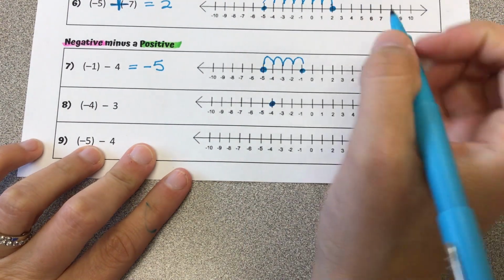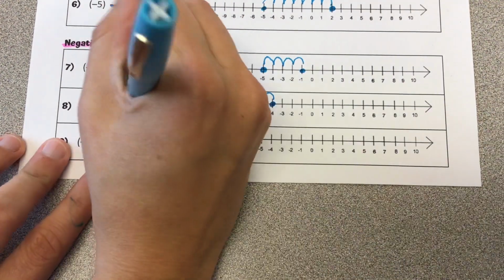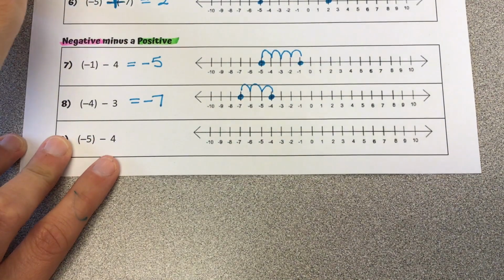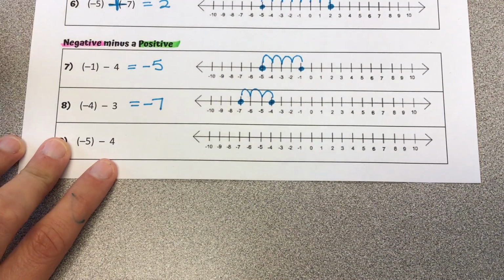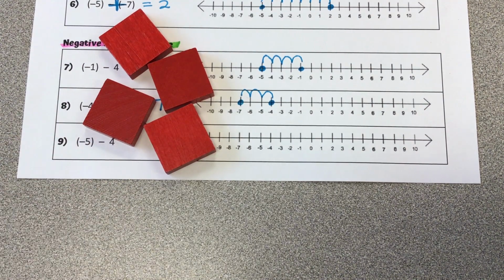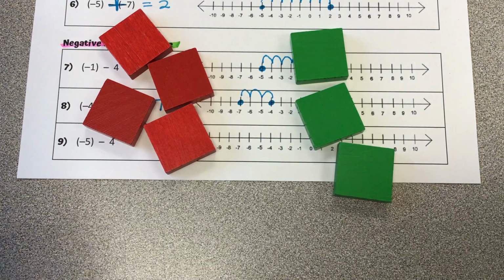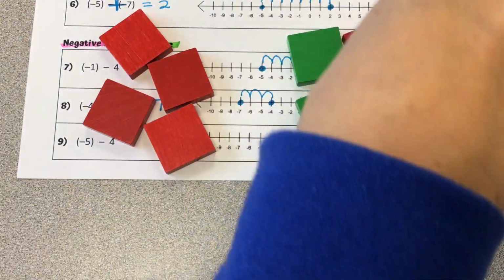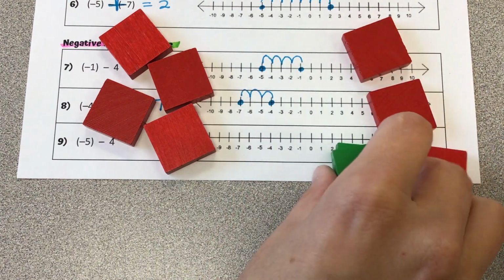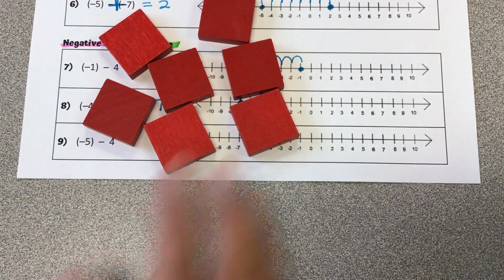When we subtract a positive, we go to the left. 1, 2, 3. That puts us at -7. Thinking of it with counters, we started with 4 negatives. We want to take away 3 positives. I don't have 3 positives, so I need to add 3 zero pairs. Now I can take away 3 positives, and I'm left with 7 negatives.